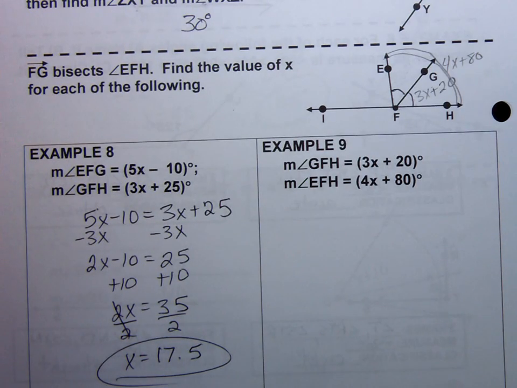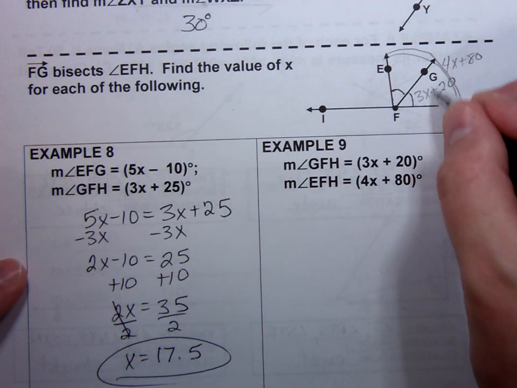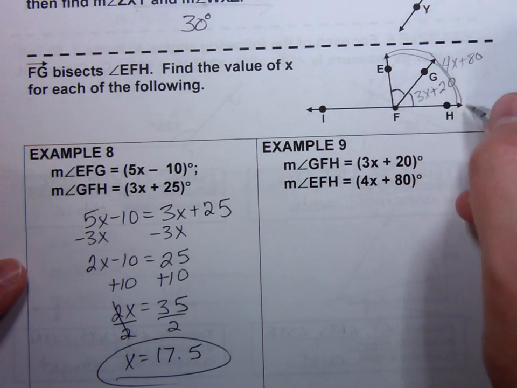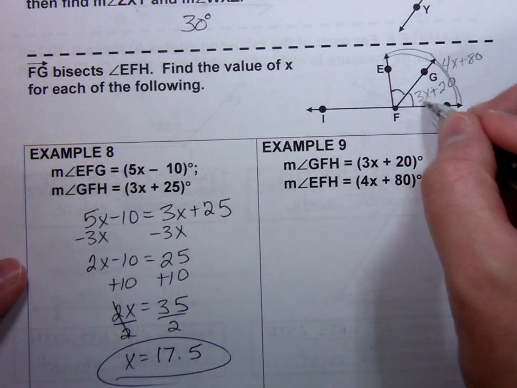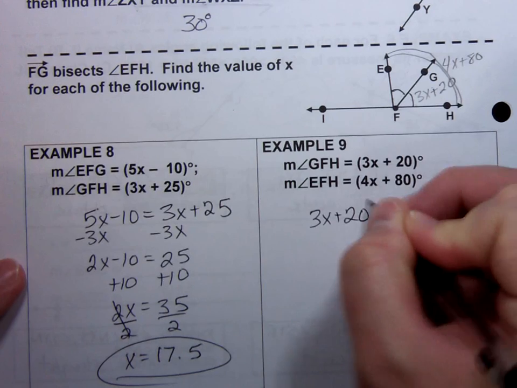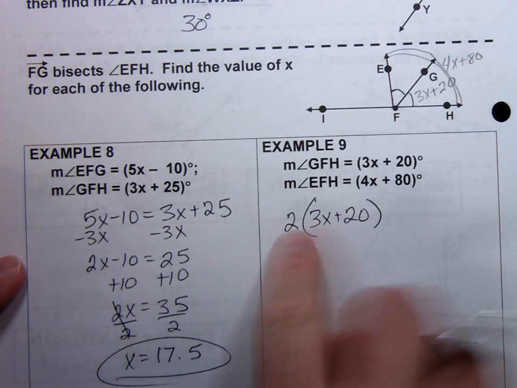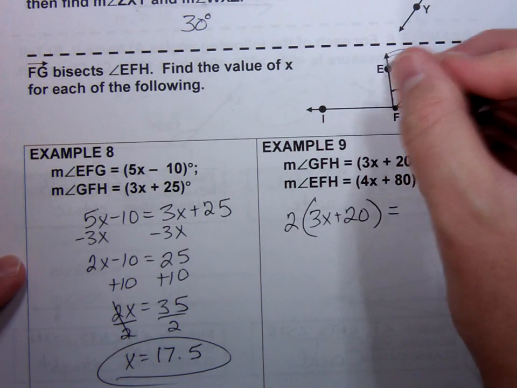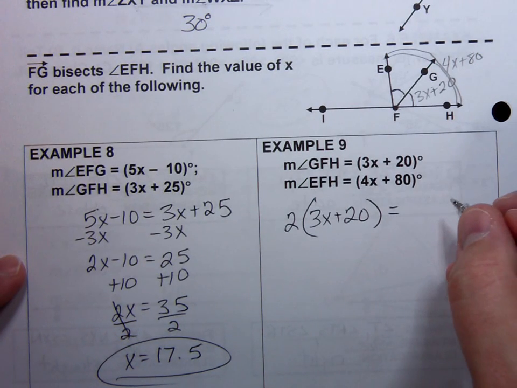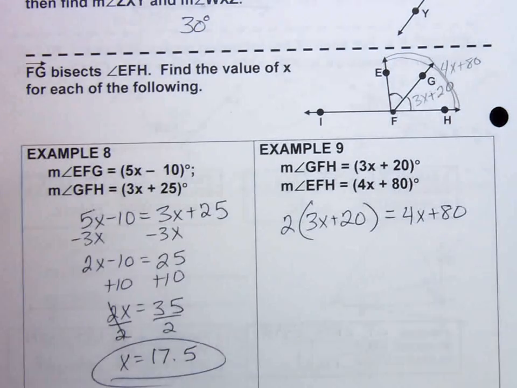But if this is exactly half, I can double it, and it would now be equal to the whole. So I'm going to take this angle that's only half as big as the other one, and I'm going to double it. I'm going to multiply it by 2. And once it's been doubled, then it will equal the same thing as the larger angle EFH. So there's the equation I'm setting up. And from here, it's just solving it, just the algebra.